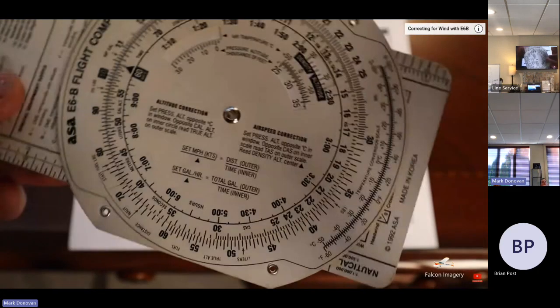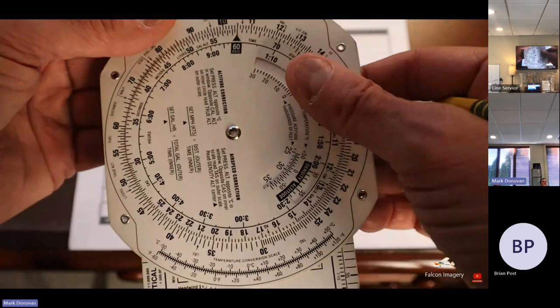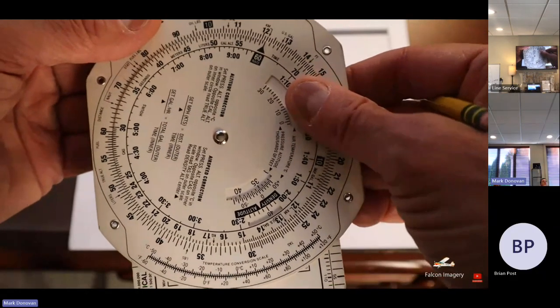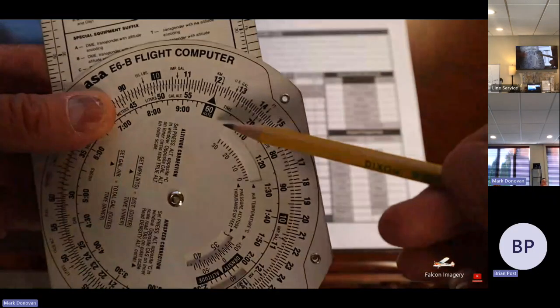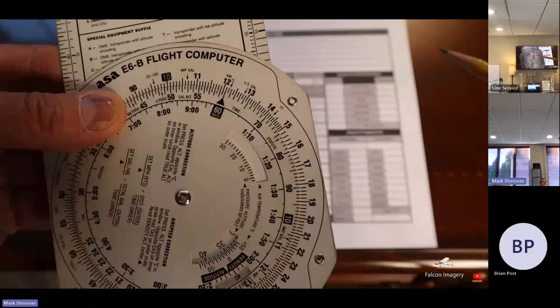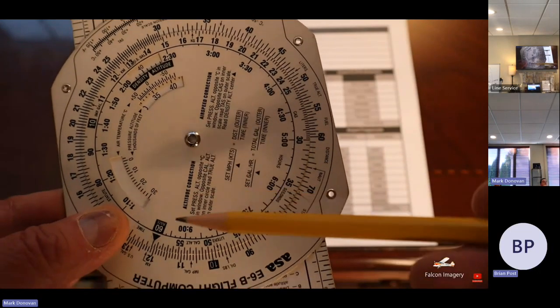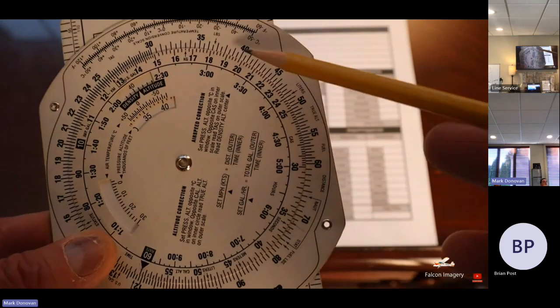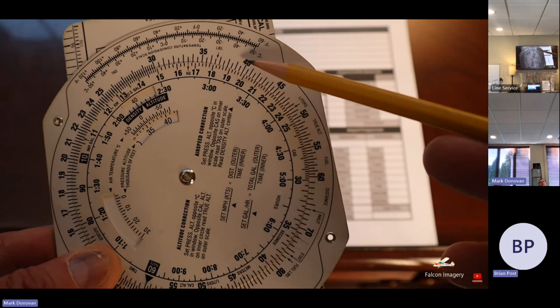So in this scenario, we are flying 121 knots ground speed. So we're going to put the arrow under 121 knots right there. Without moving the whiz wheel, such that our triangle stays underneath the 121 knots, we're going to look at the number 40, or in this case really 4 nautical miles.